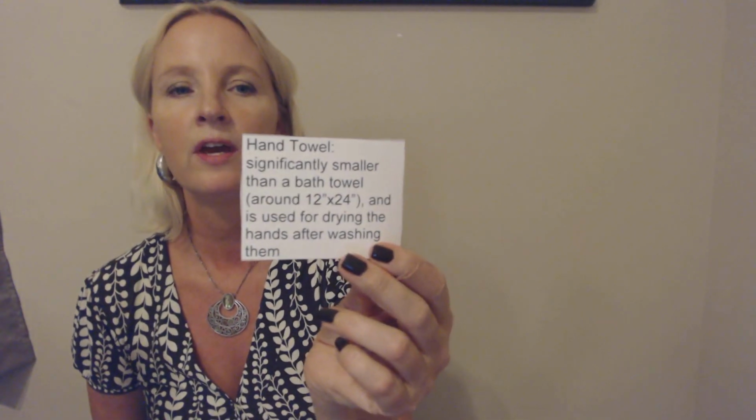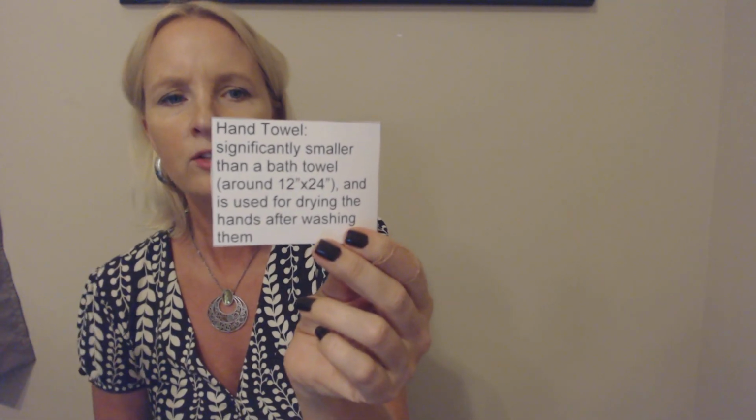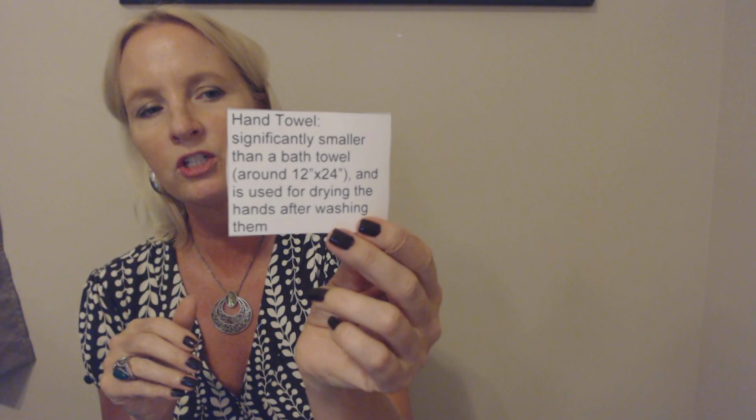And then we have the hand towel. The hand towel is significantly smaller than a bath towel. It's usually around 12 inches by 24 inches, and it's used for drying the hands after washing them. And I have a hand towel.